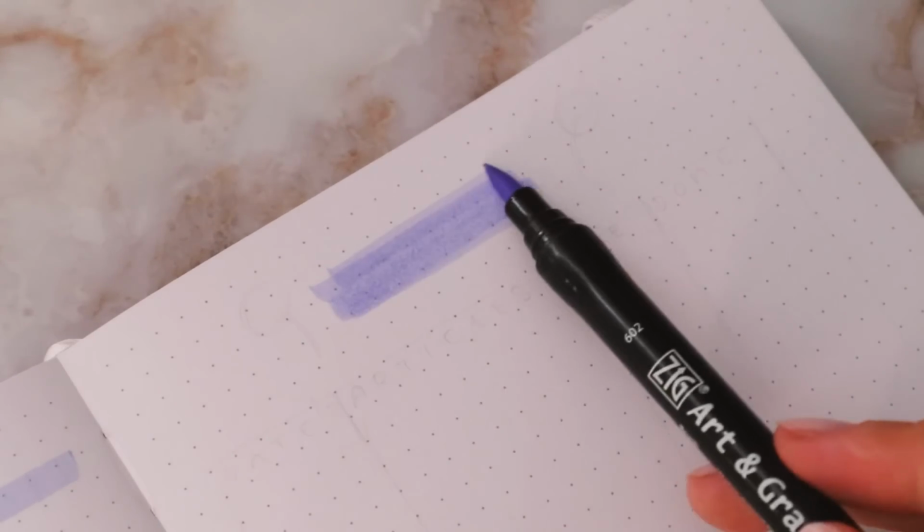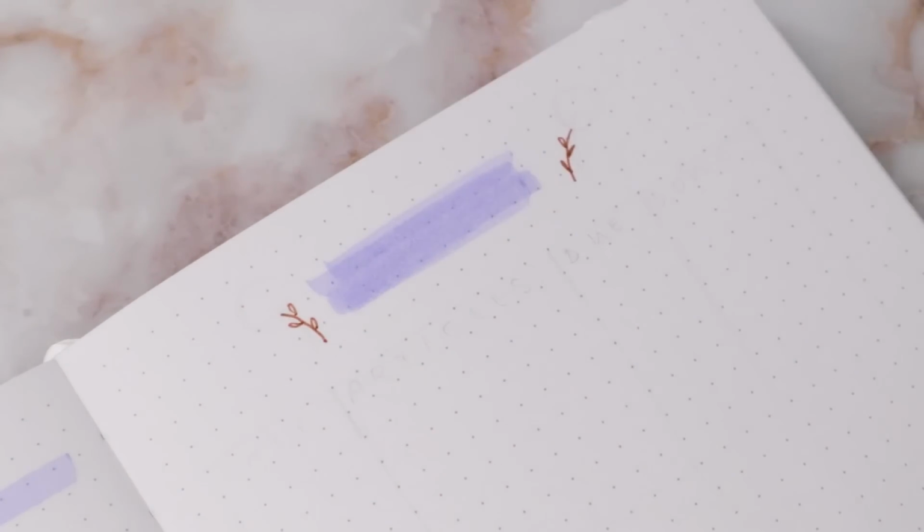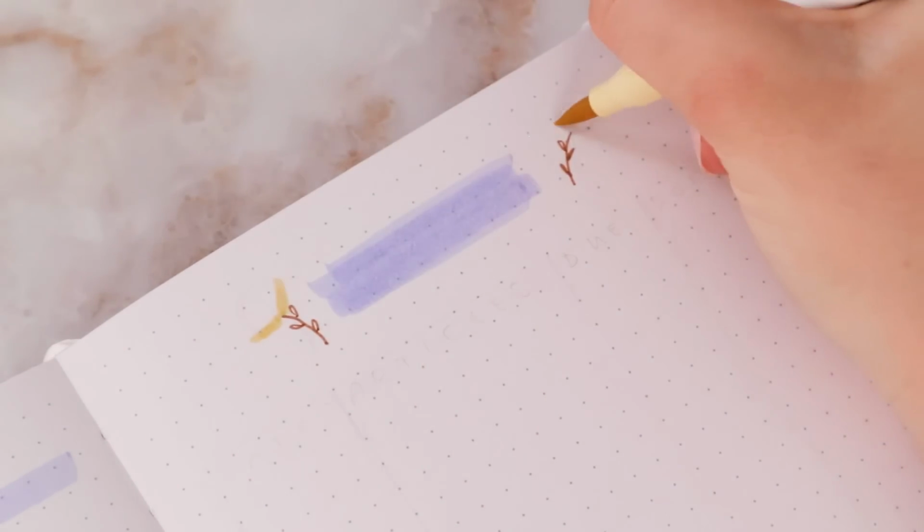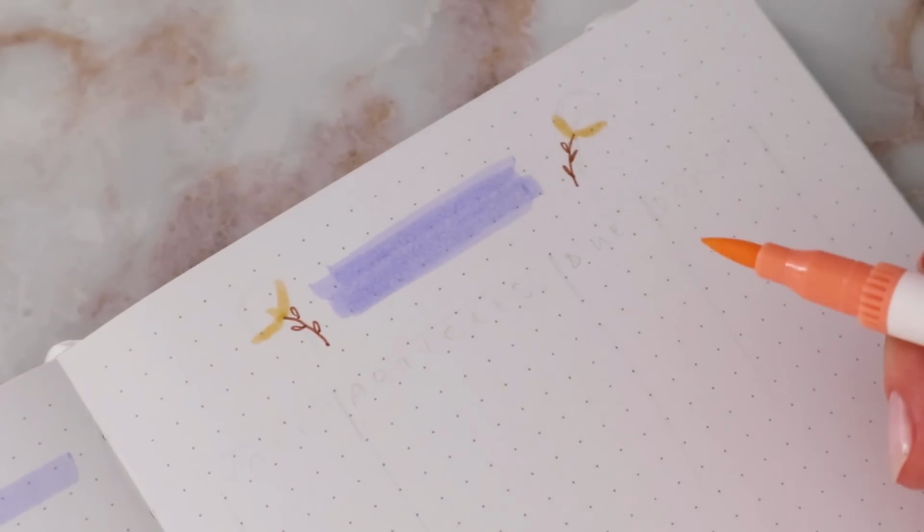On the right page, I wanted to make a section to keep track of my Etsy orders because I do enjoy writing things down physically a lot of times. So I did the same sort of header again, like for my habits.